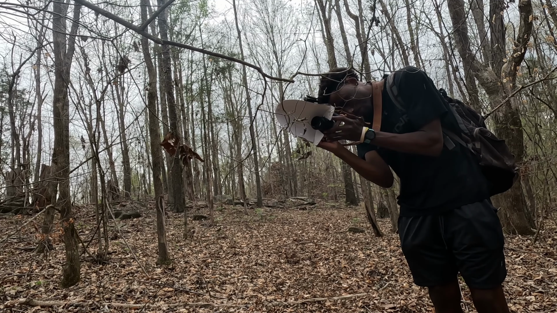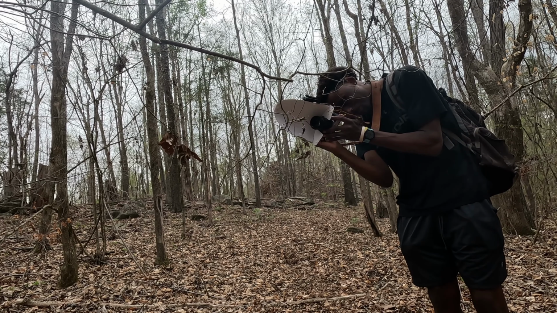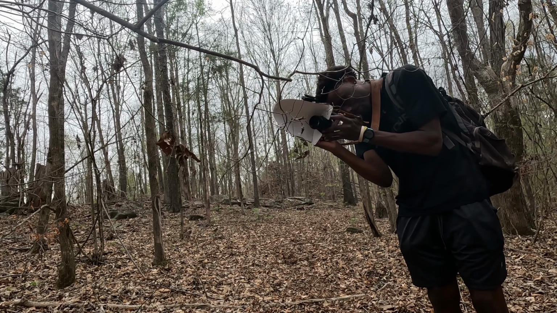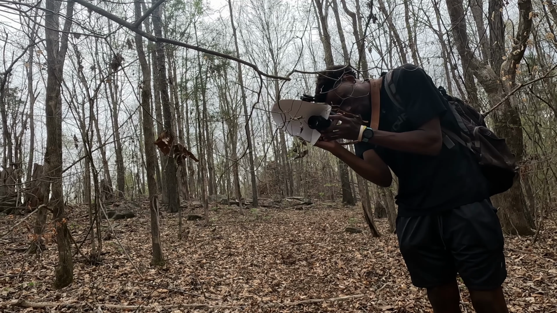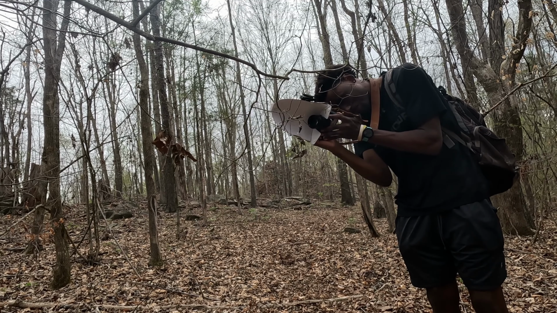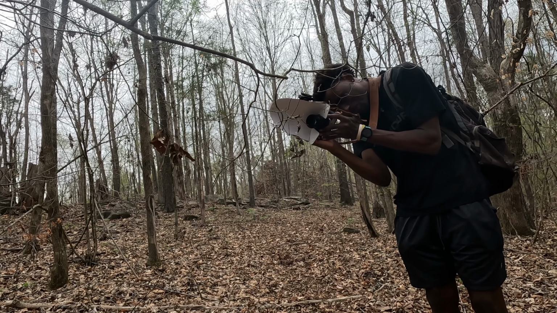For the main shot, I went for a side angle shot to showcase the intricate details of the dragonfly's body and wings. This wasn't the easiest shot to pull off since I had to freehand the shot again.